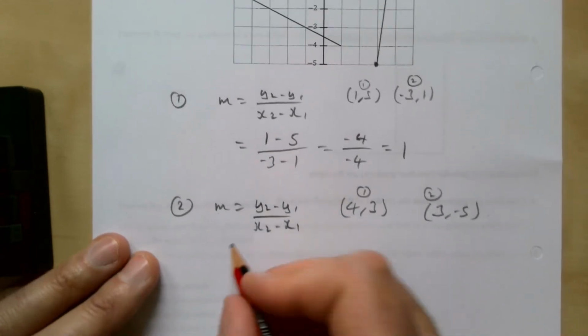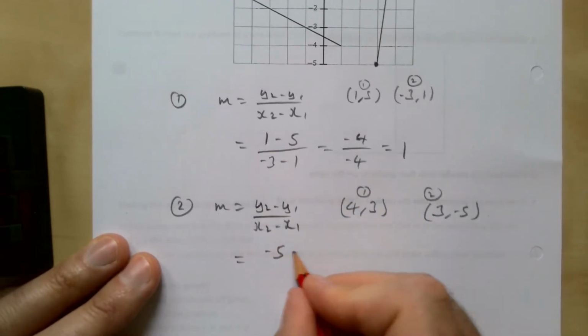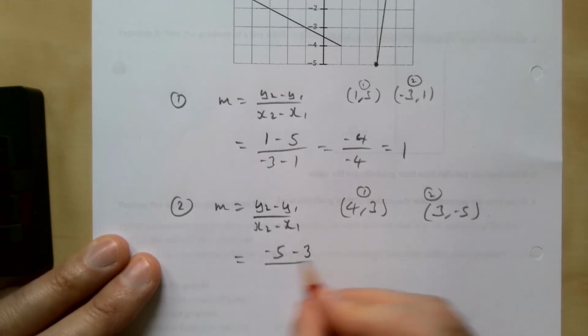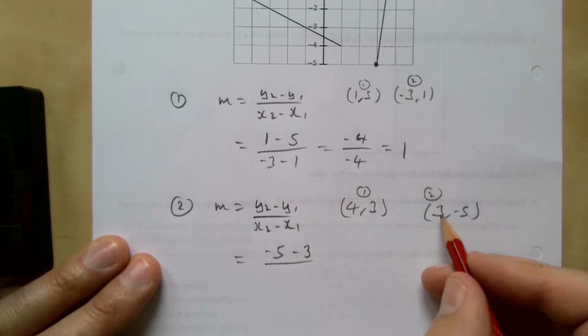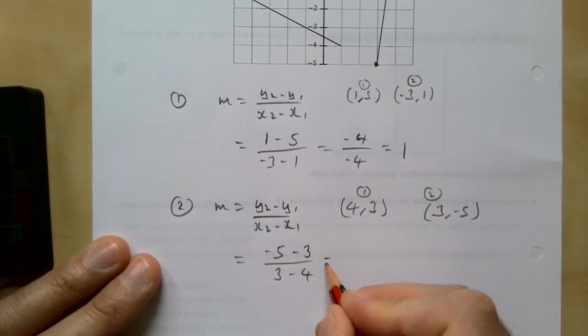So substituting these in then, y2 minus y1 is 5 minus 3, all over 3 take away 4. Something's gone wrong.